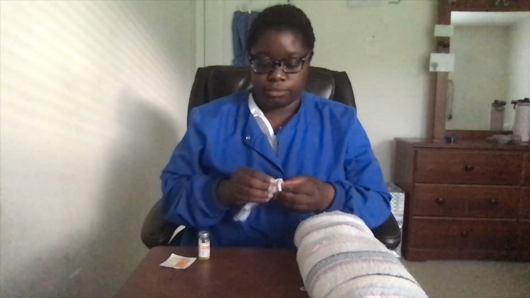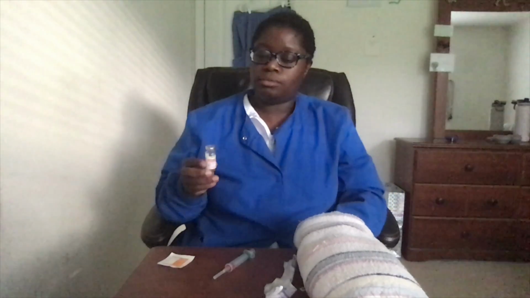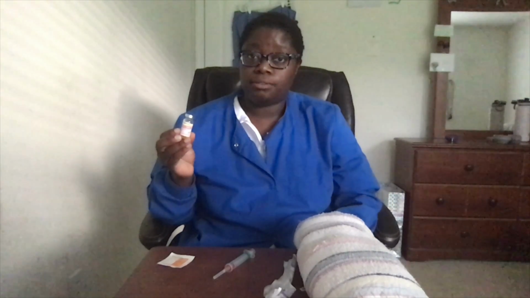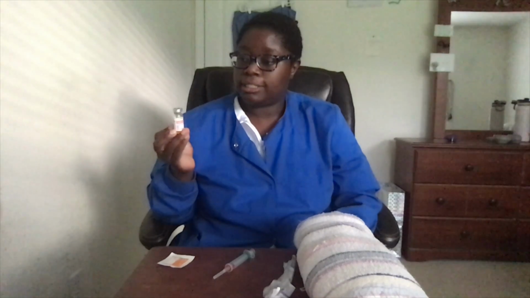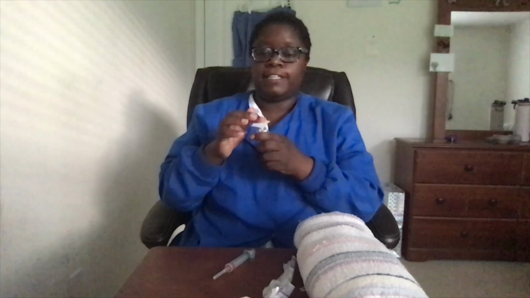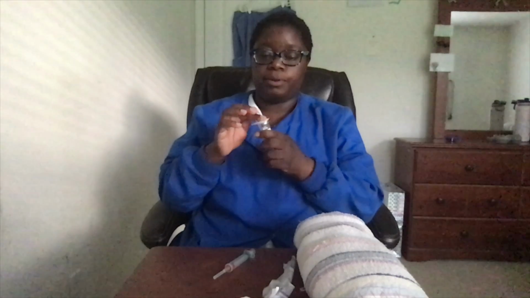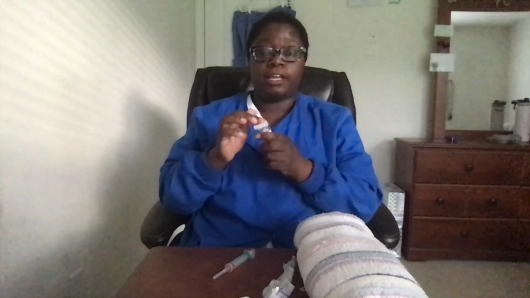Now, I'm going to actually construct the vaccine. If this were a multi-dose vial, I would have to put my initials, the date and the time of which I opened it, if I was opening it for the very first time. But this is a single dose vial, so that will not be necessary. I'm verbalizing that I have rubbed the rubber stopper for the full 30 seconds necessary and have allowed it to air dry.